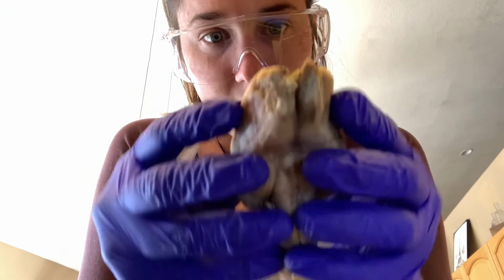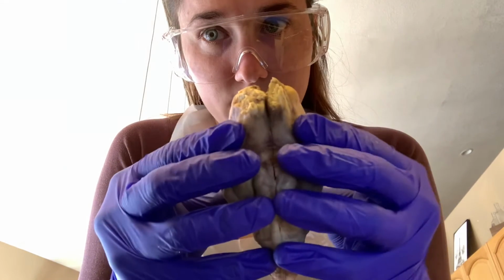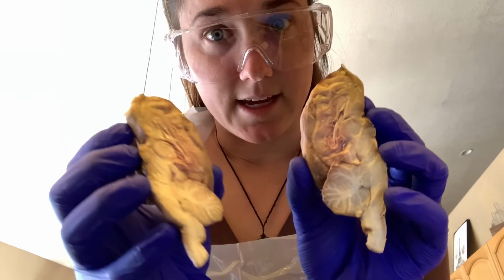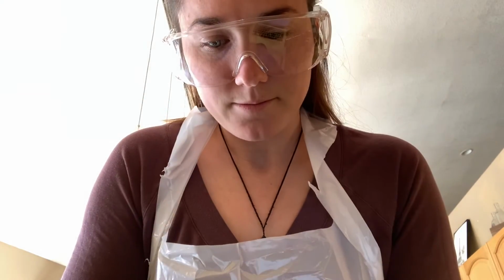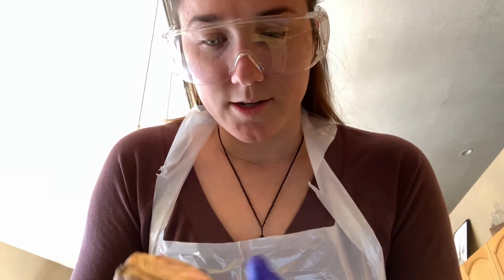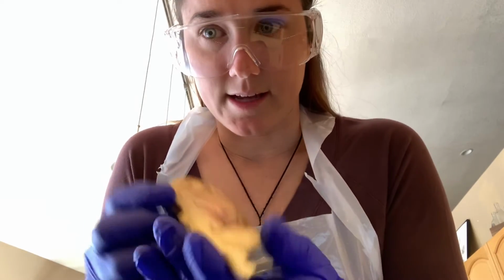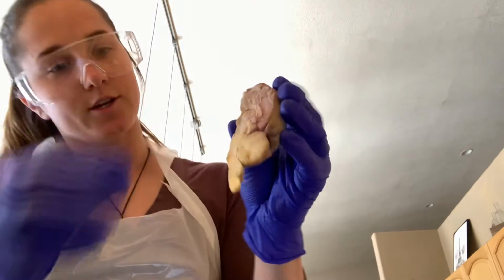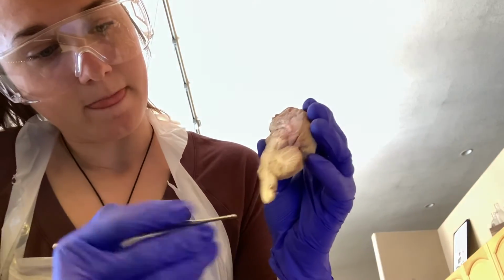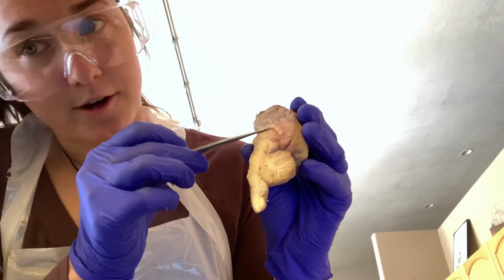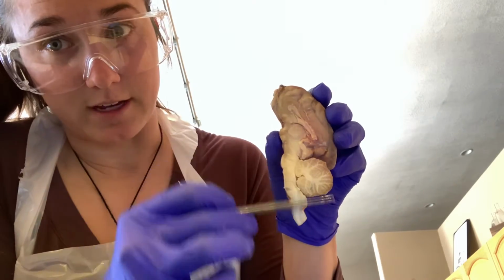Now, if we make a cut in the middle of the brain, we can open up the brain and see the internal structures of the brain. And so, starting inferior to superior, we have the different structures of the internal brain.